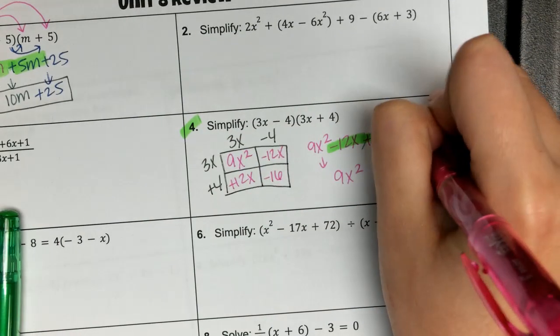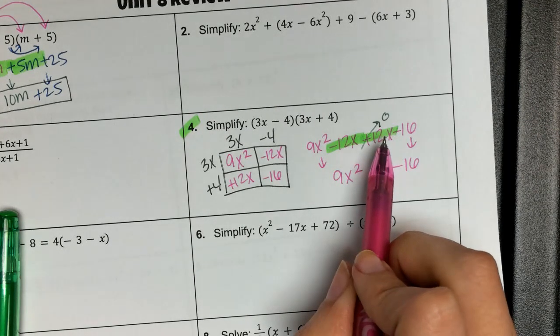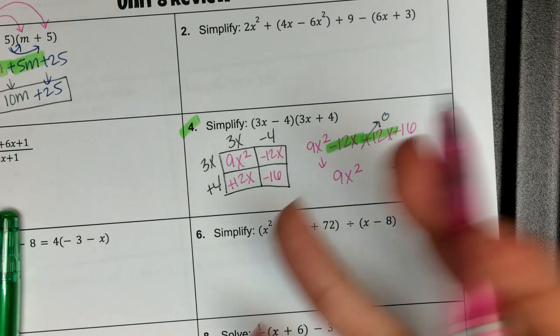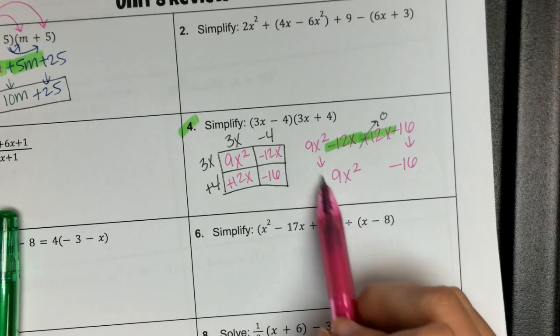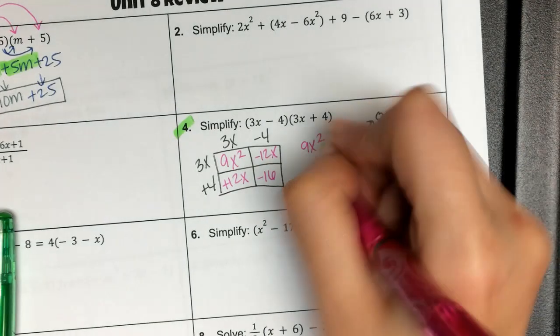So I'm just going to write 9x squared, and I'm going to bring down my minus 16. Be careful with your signs. Now, you could write plus 0x, but it's redundant. Anything times 0 is itself. So in fact, we'll leave our answer as 9x squared minus 16.